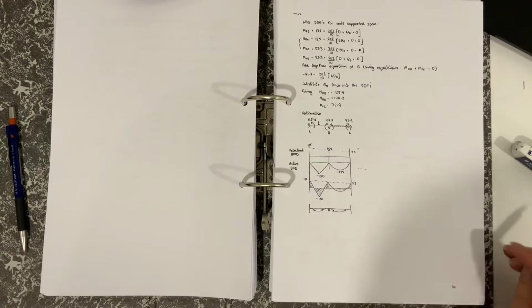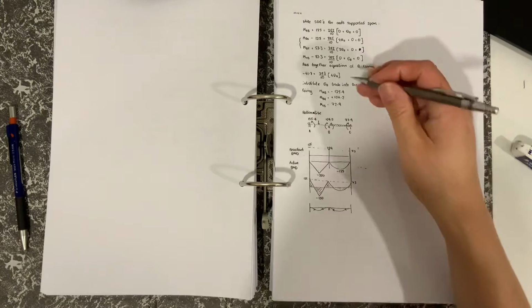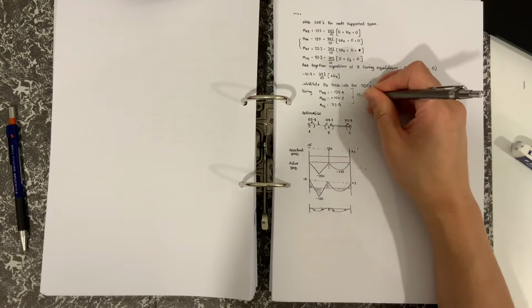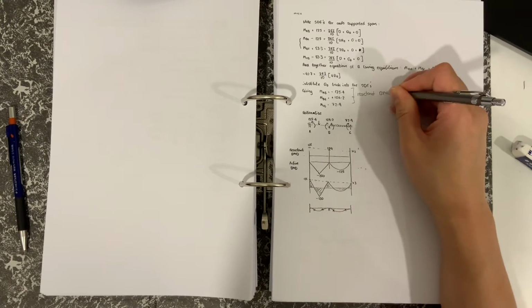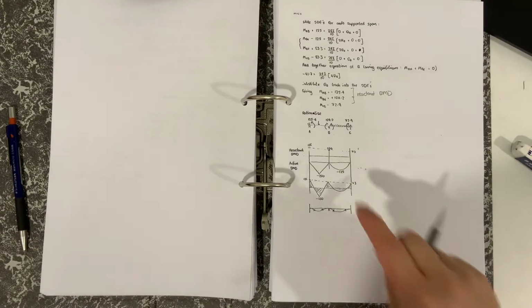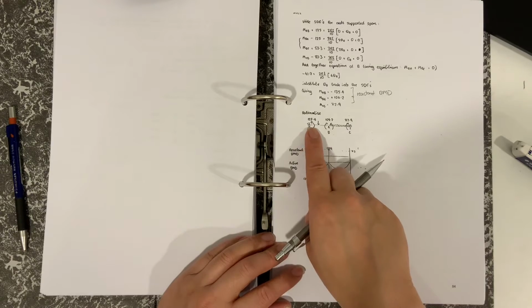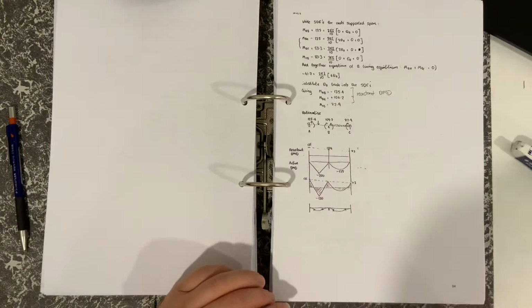So rationalize. This is what's known as the reactant bending moment diagram. So you can see what the values are.